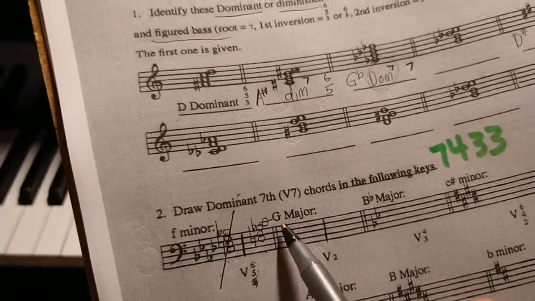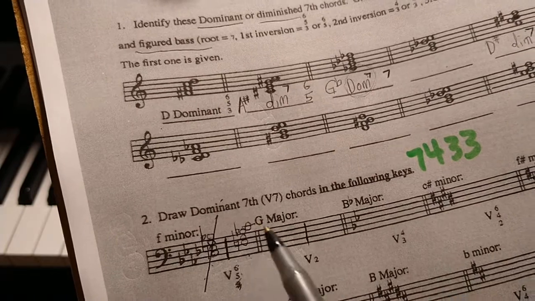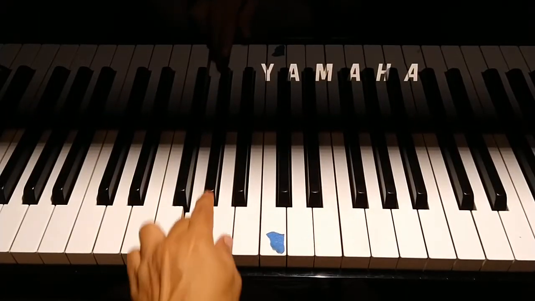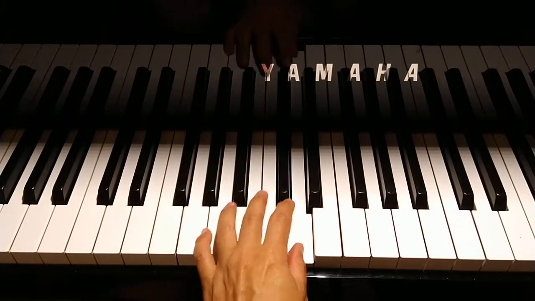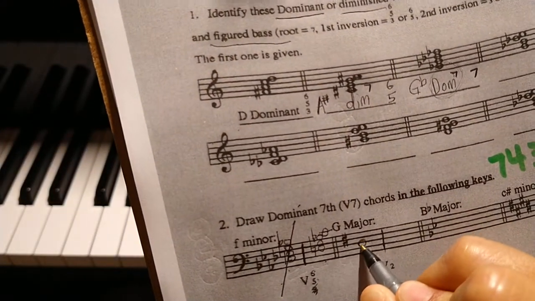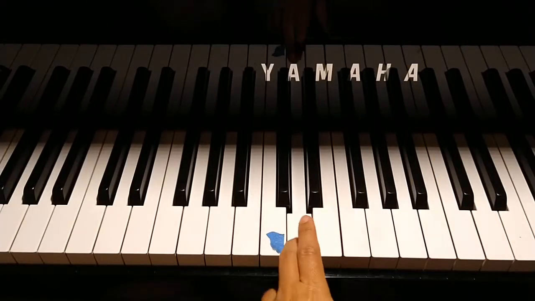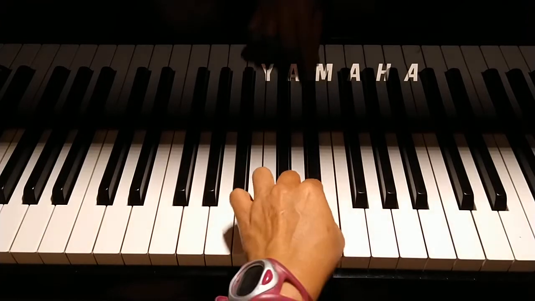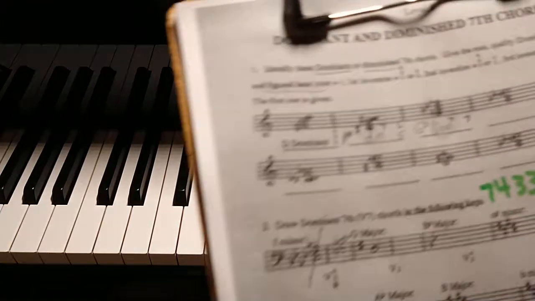One more example. G major. 7, 4, 3, 3. Remember? Start from G. Count 7. 1, 2, 3, 4, 5, 6, 7. That is a D. So I'm going to use this D. Then 4 half steps. 1, 2, 3, 4. That is D sharp.